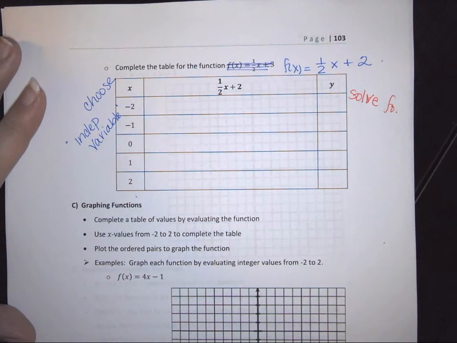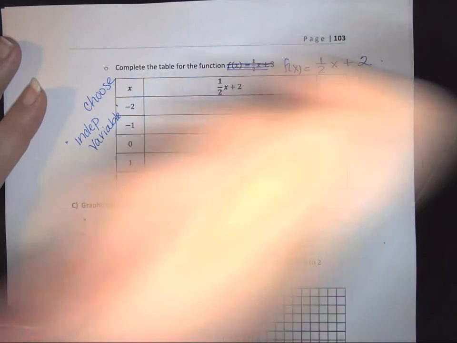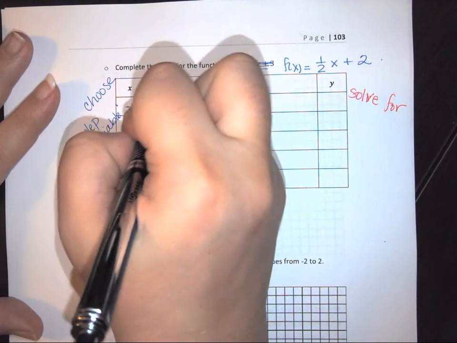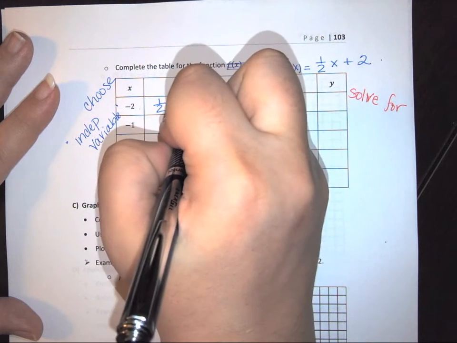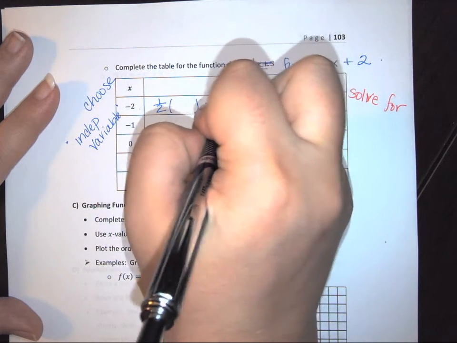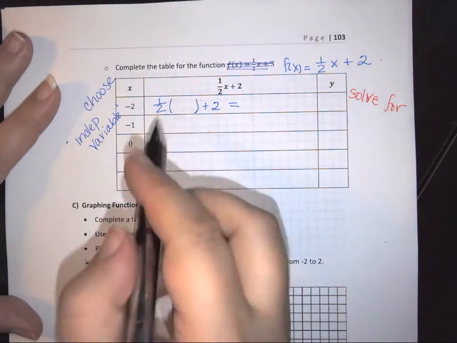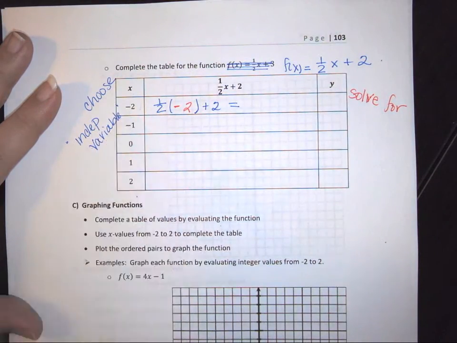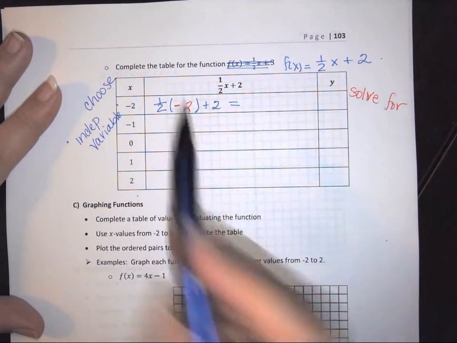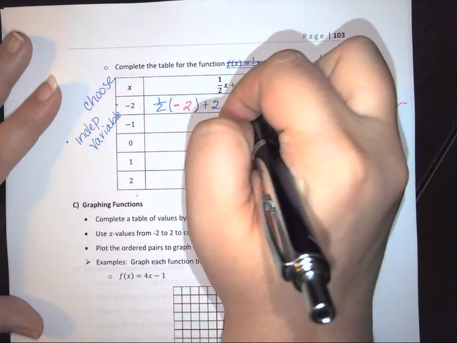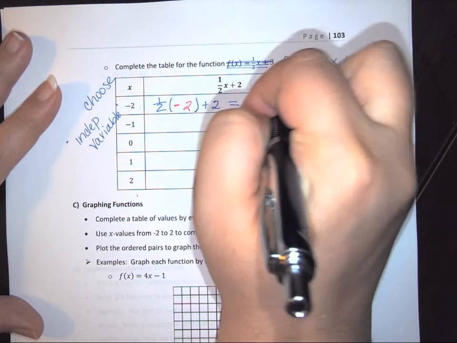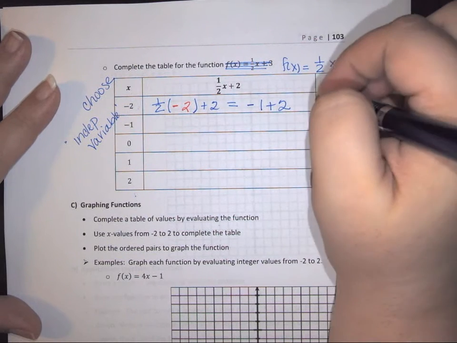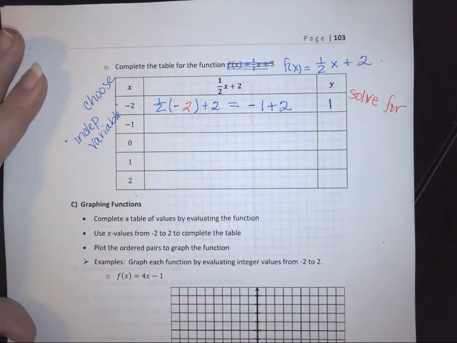So in order to solve for them, it says that anywhere you have an x, you need to input your x value. So this is my 1/2 times my something plus 2. And I need to figure out what that equals. Well, what goes in here is that -2, because that is what I'm plugging in. So I have 1/2 times -2, which is going to give you a -1 plus 2. -1 plus 2 is going to give you 1 as a result.